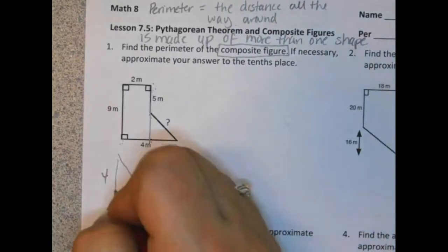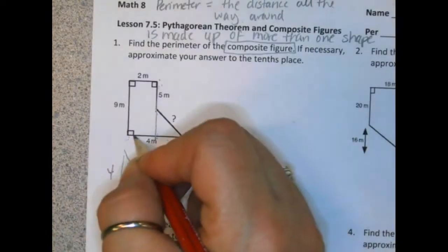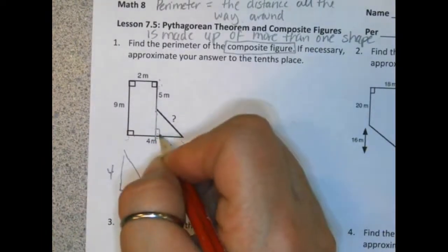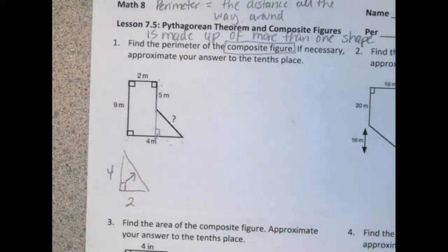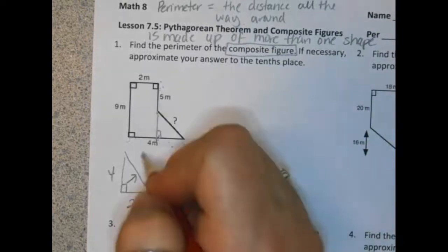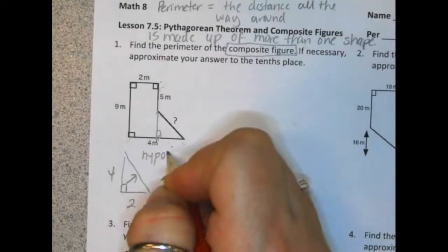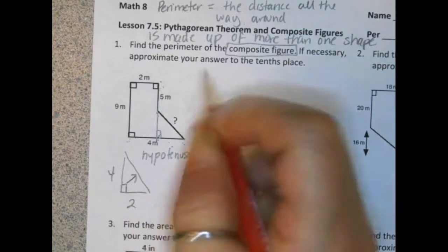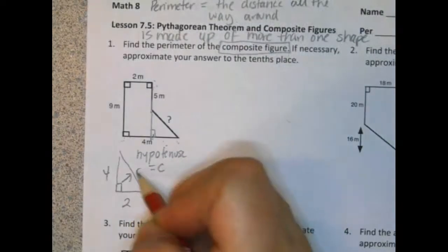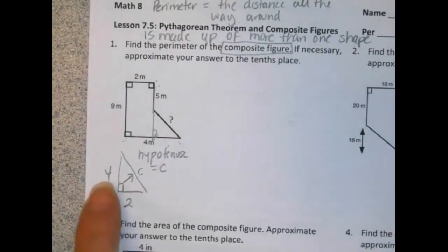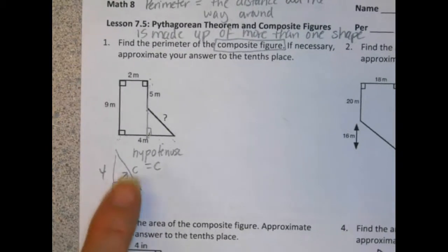Okay, so I have a right triangle. So that means if I drew a straight line down, I also have a right triangle here. So this side opposite of that right triangle is called the what? It's called the hypotenuse. Okay. So my diagonal is my hypotenuse. It's also known as side C. We like to call it side C. So I need to find out what side C measures. I know my A and my B. What do I need to use to find side C?